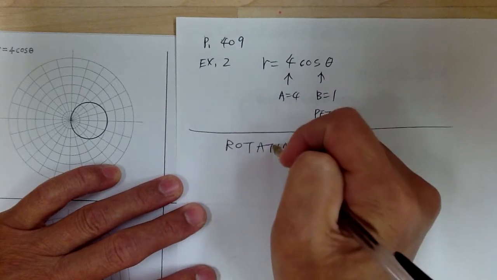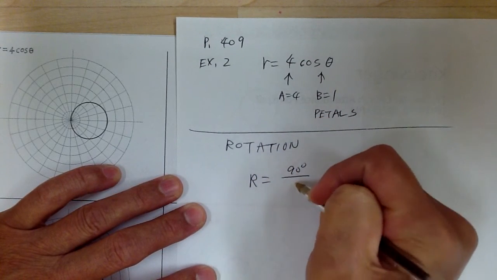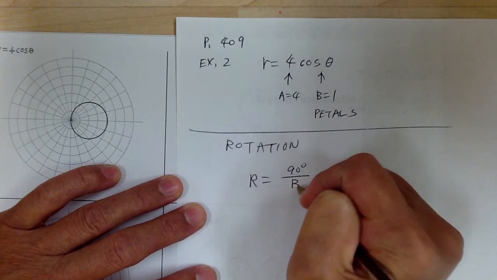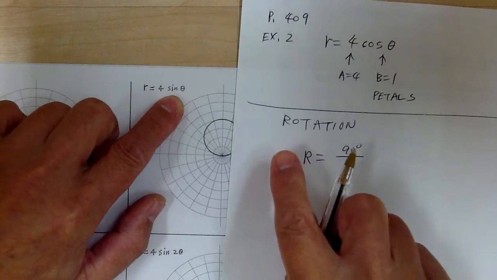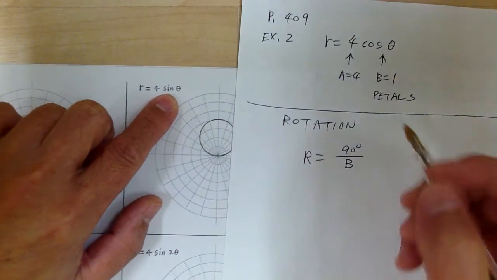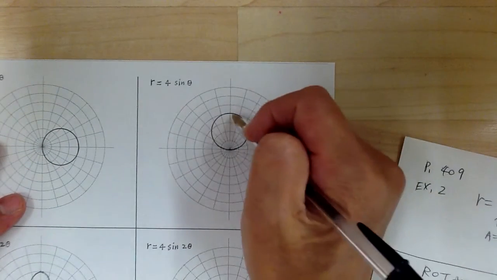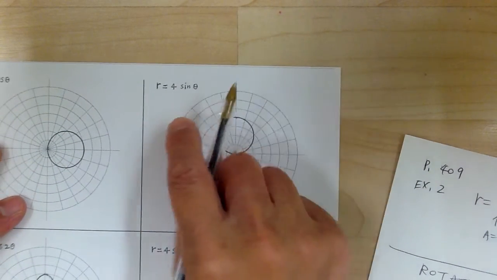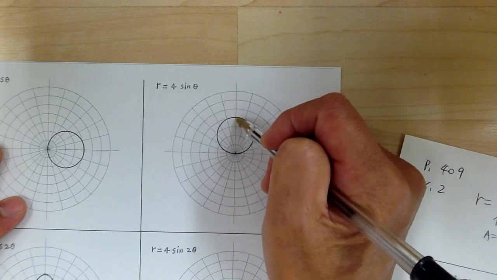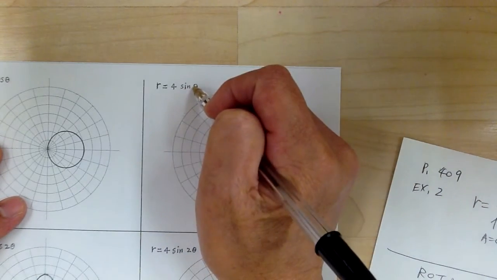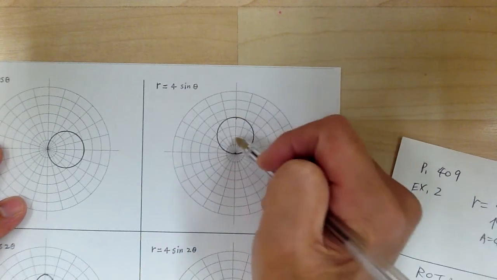The rotation is equal to 90 degrees divided by B. In this case, B is 1, so for the sine function, 90 divided by 1, there would be a 90 degree rotation. So the first one would be at 90 degrees. And again, the 4 gives you the length, so 1, 2, 3, 4. And there would be one petal, or 1 leaf. When you have only 1, it's going to be a perfect circle.